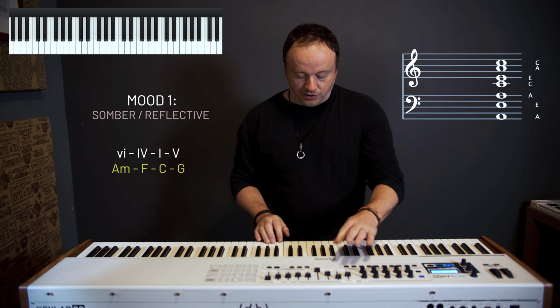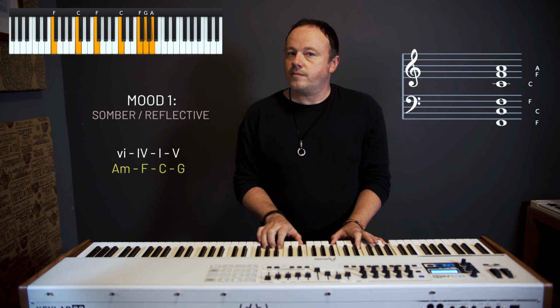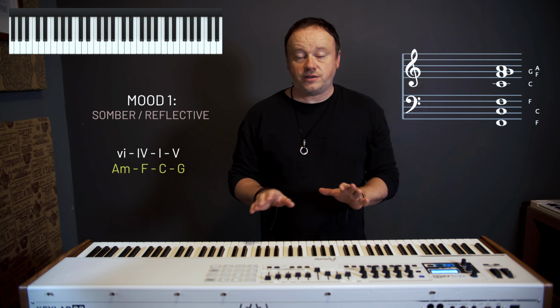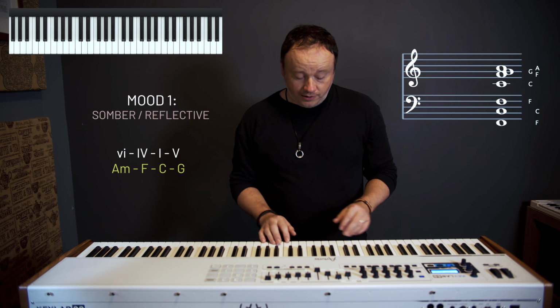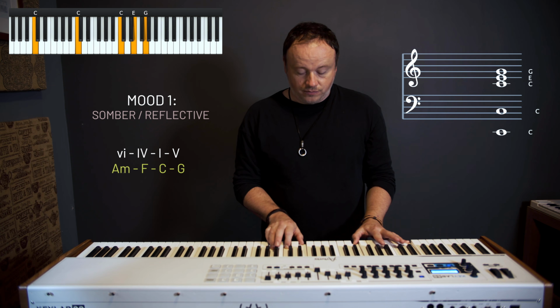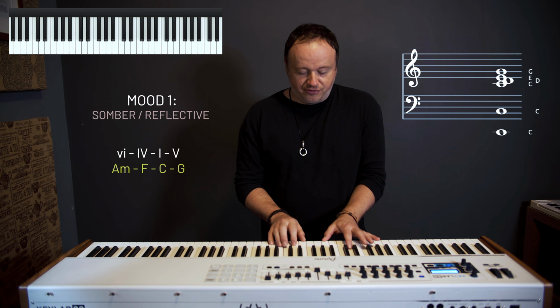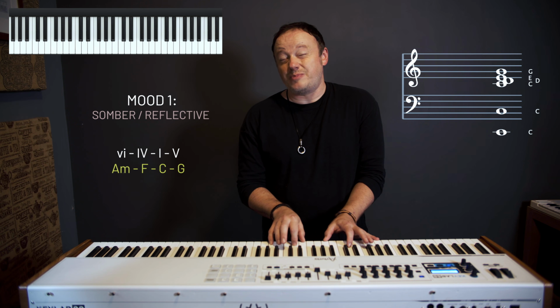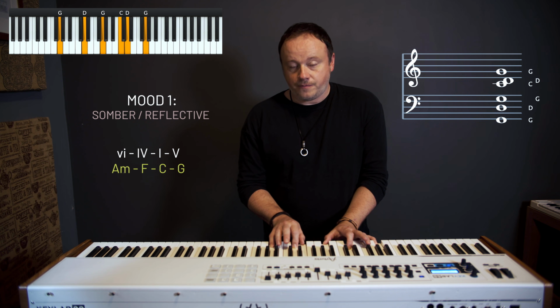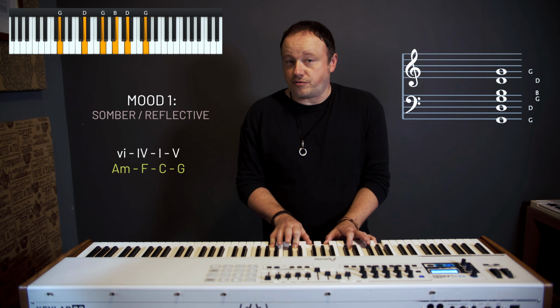Kind of a thought-provoking vibe. Go to the 4. Feels good, feels nice. I'm going to go to the 1. Kind of inspirational here, into the 5. And I'm going to do a suspended chord. And then I'm regular 5.